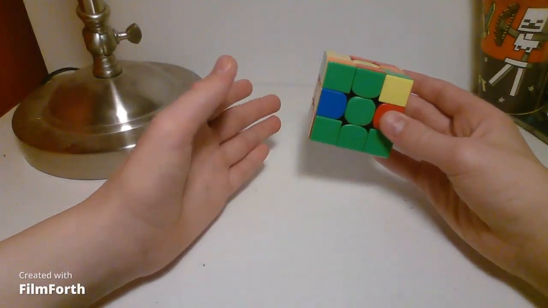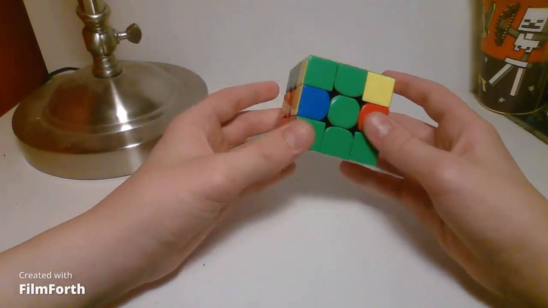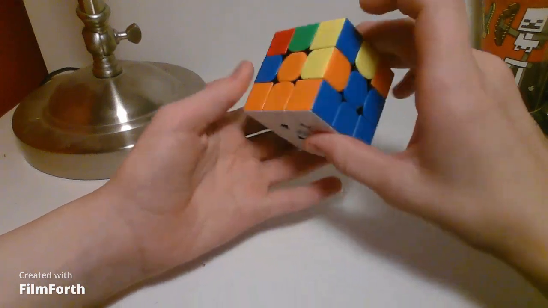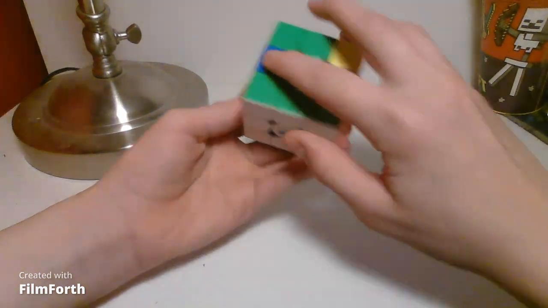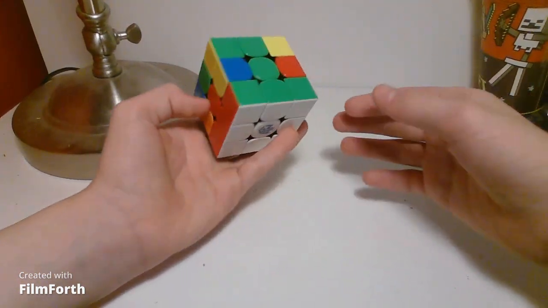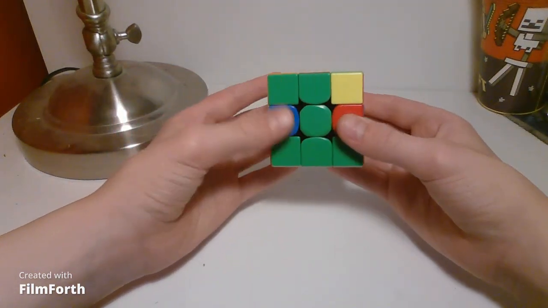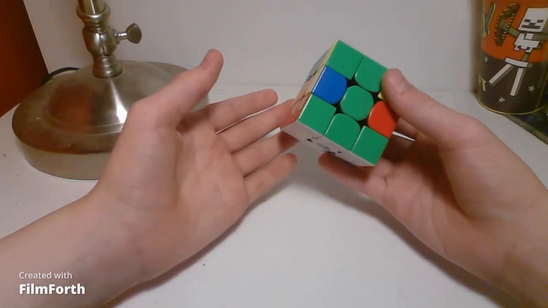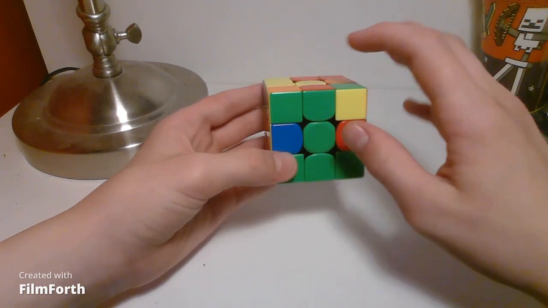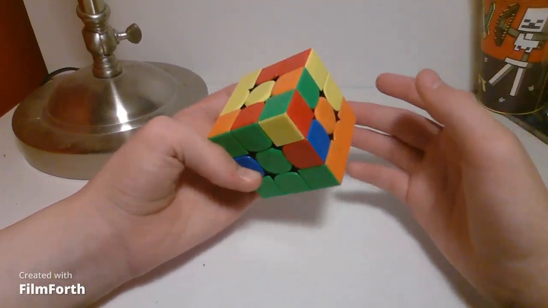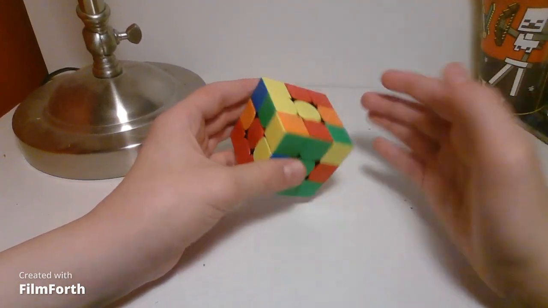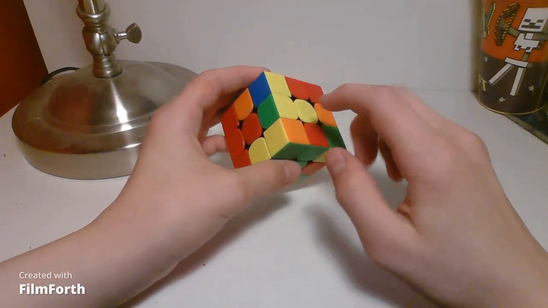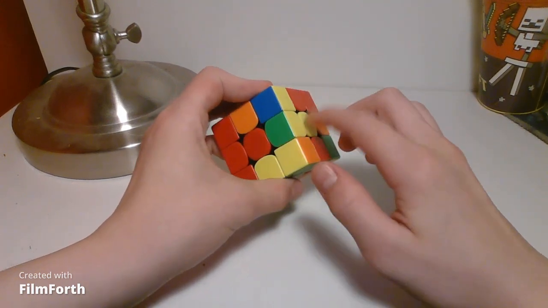Alright, now this is where it starts to get confusing because step 3 is we're going to try to solve all of these pieces right here in this second layer. It's called F2L in cubing terms, as in the first 2 layers of the cube. So now we're going to find edge pieces that don't have yellow on them in the top layer. So you see this piece doesn't work because it has yellow on it.